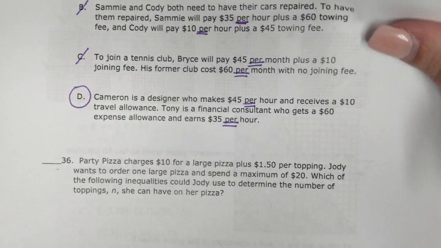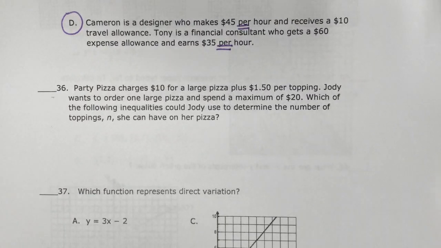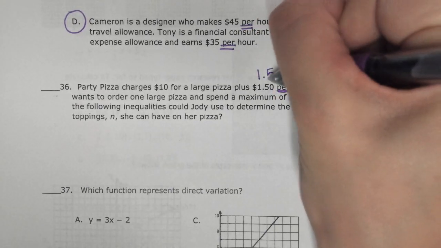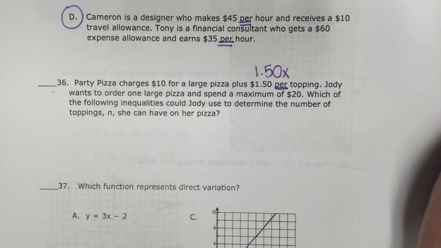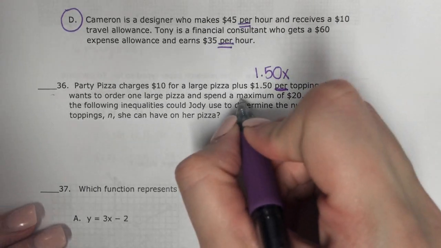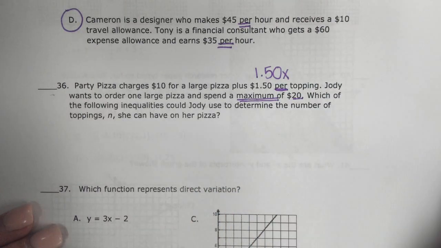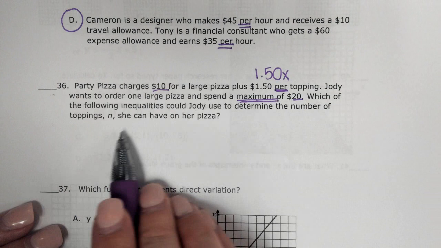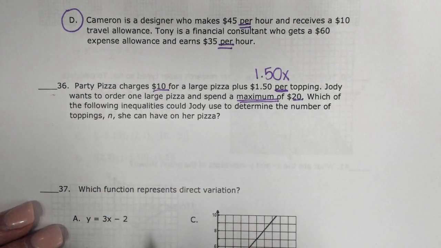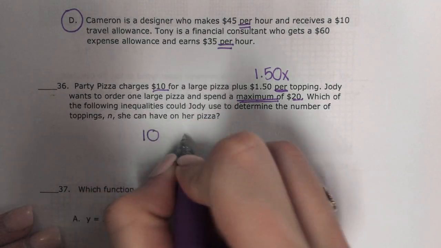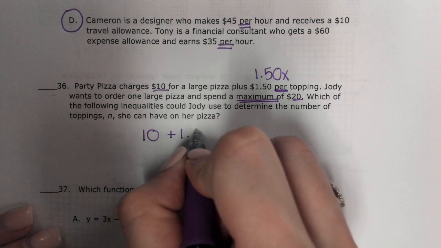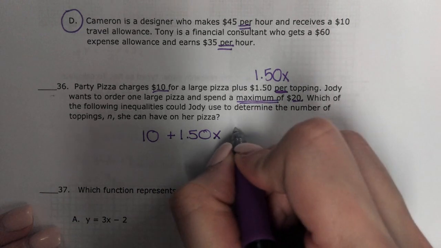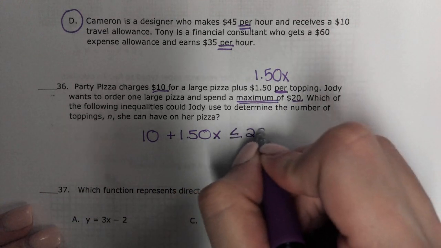Party Pizza charges $10 for a large pizza plus $150 per. Anytime you see per, that's your slope, so 150x. Jody wants to order one large pizza and spend a maximum of $20. Which of the following inequalities could Jody use to determine the number of toppings she can have on her pizza? So we're starting with this $10 plus $150 per. And if it's a maximum of 20, it needs to be less than or equal to that $20.